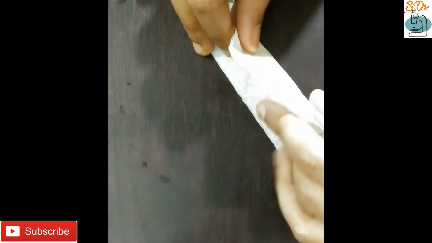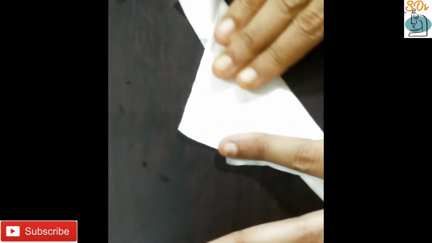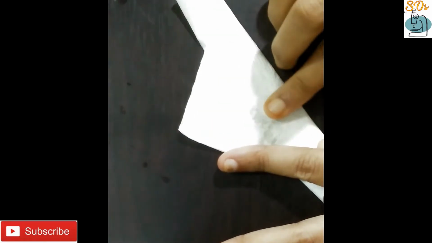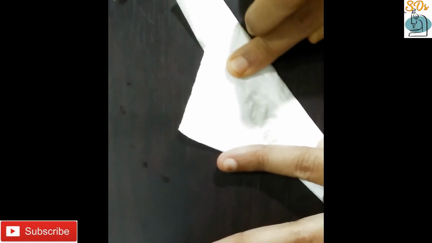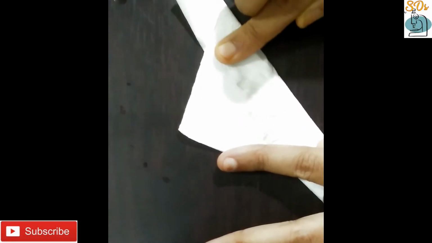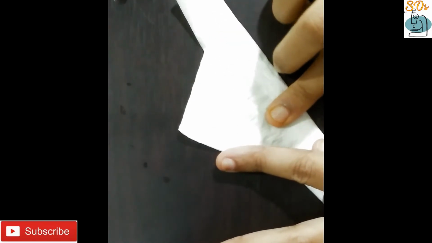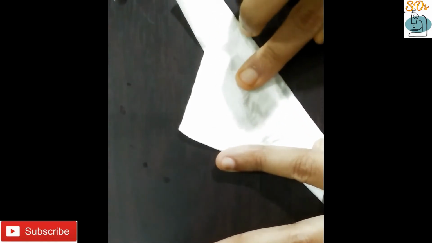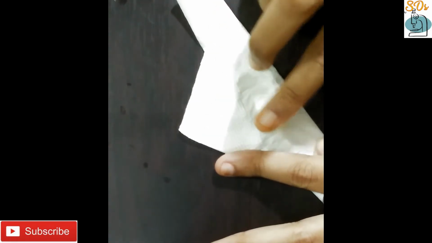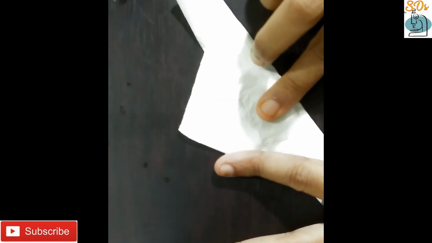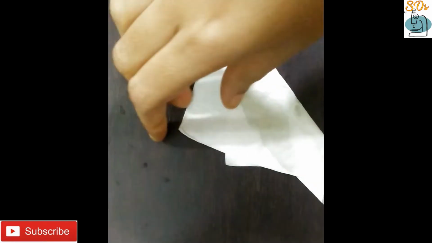I am taking a tissue paper and the slide is placed on the tissue paper, wrapping the slide with this tissue paper like this and slowly tapping over the tissue paper on the slide.